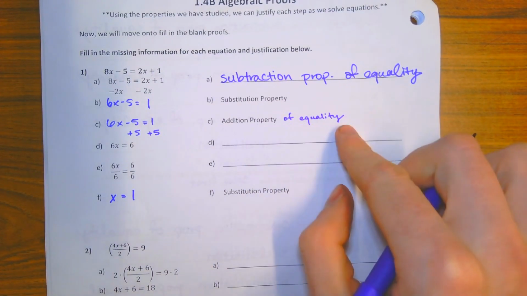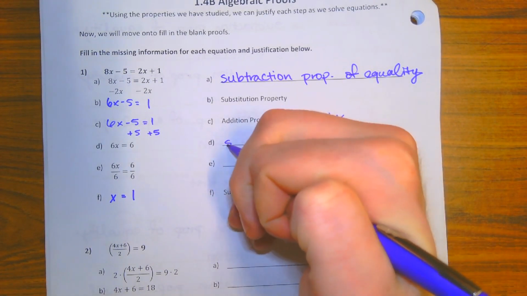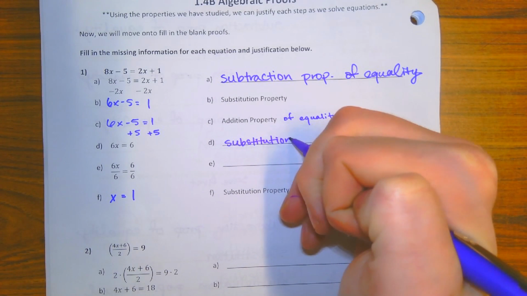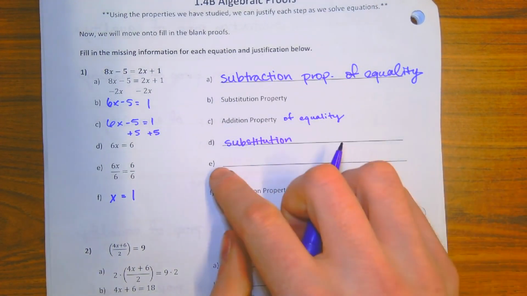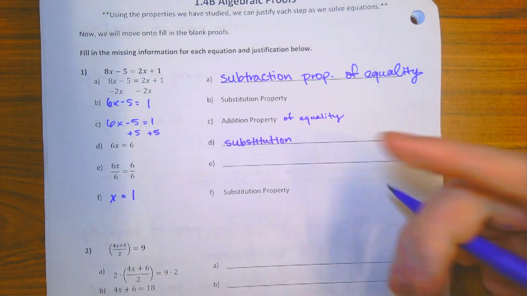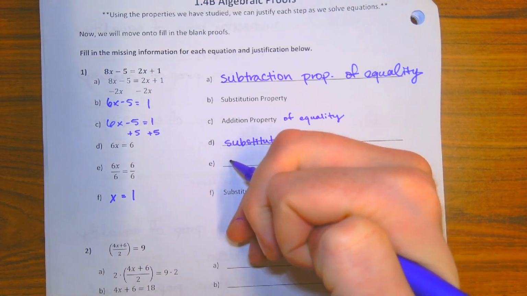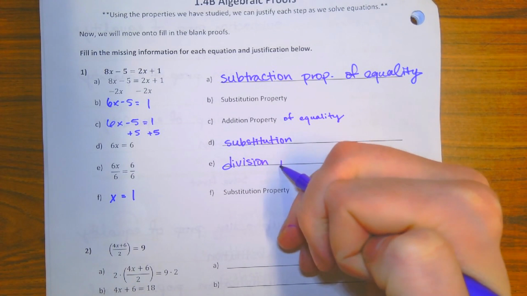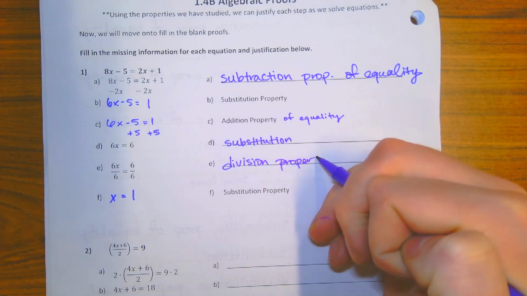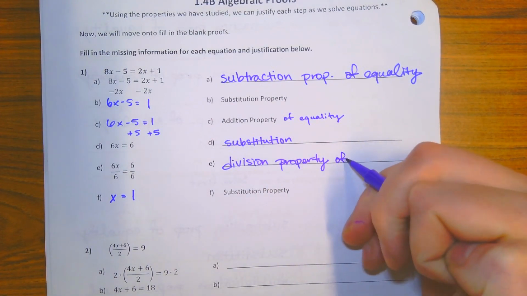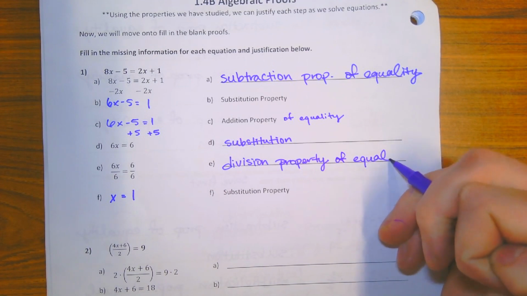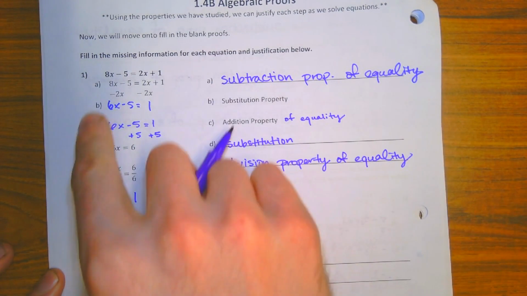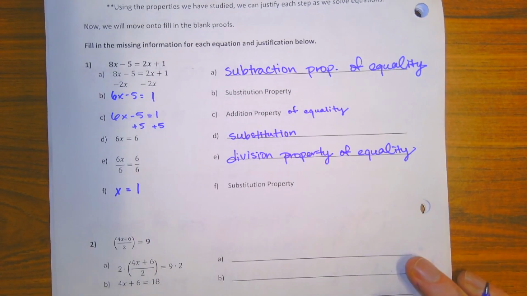And what always follows the property of equality? Well, substitution does. Our very next one is going to be, well, if we're dividing on both sides, it has to be the division property of equality. And there we are. We finished up that little section for us.